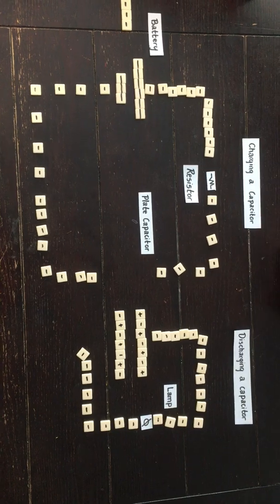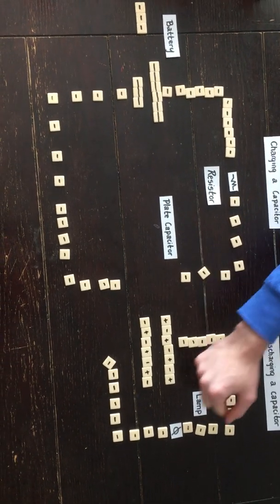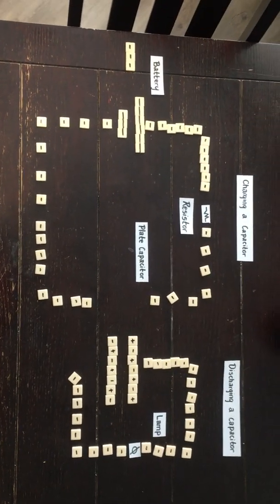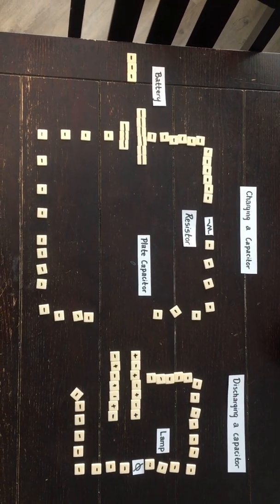We have no more charge that can move, so there's no more current, which will drop the voltage to zero.